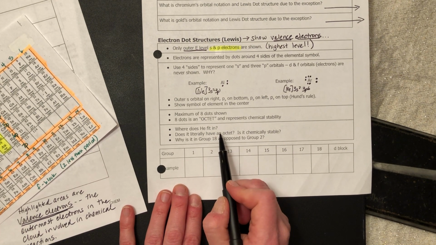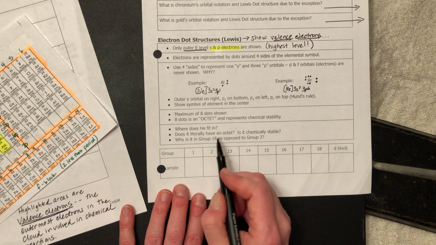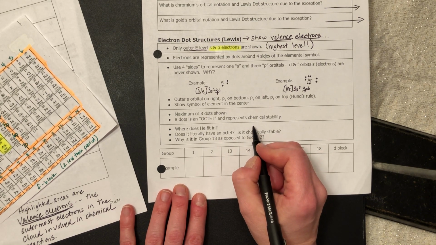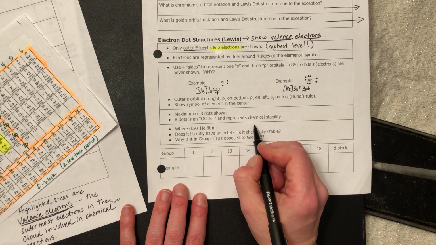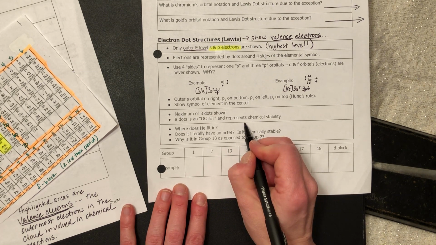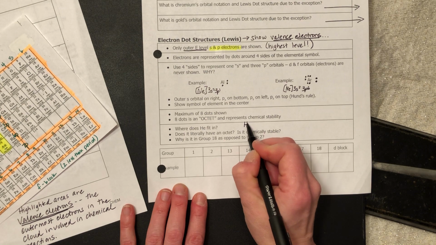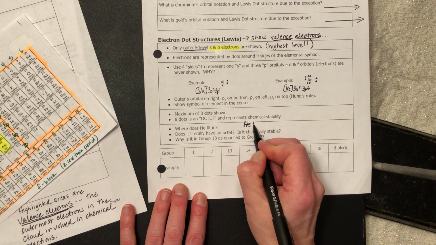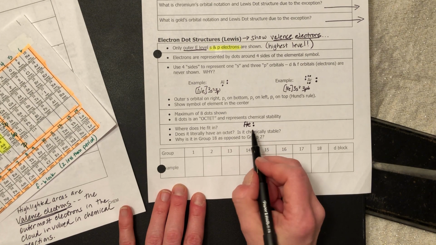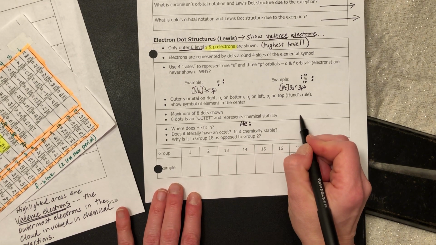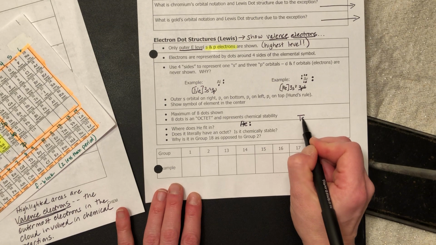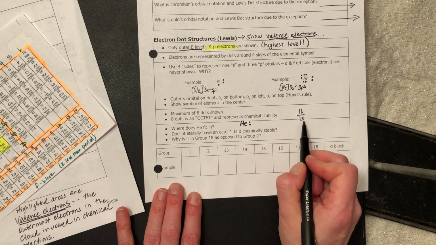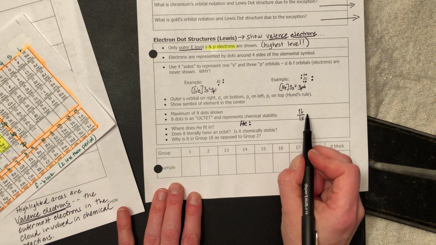As far as helium goes, I don't want to say it's an exception, but keep in mind helium only has 2 electrons. It's part of group 18, and the reason why helium is placed in group 18 is because, if you look at its orbital diagram, there's only one energy level that helium has, and that one energy level is completely full.